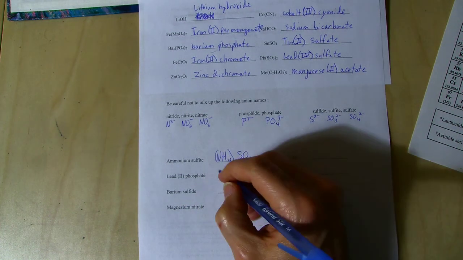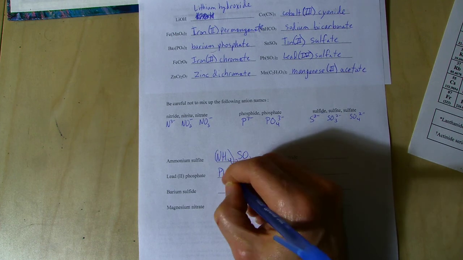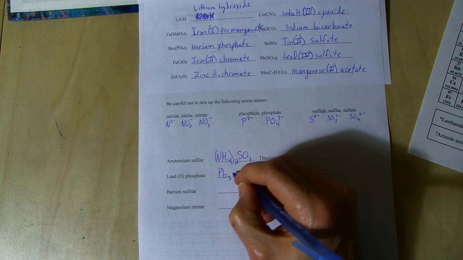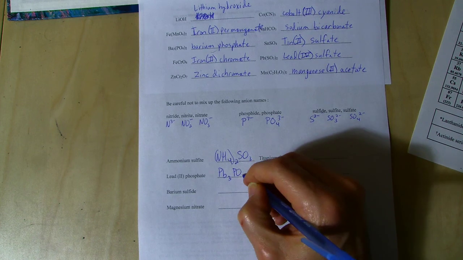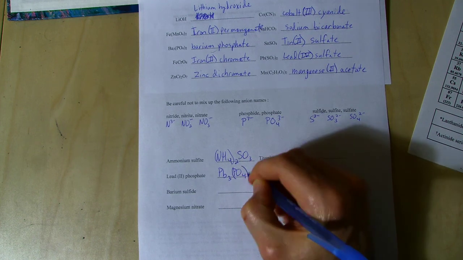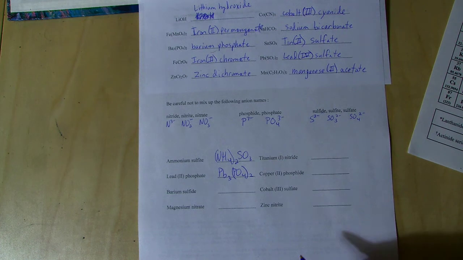Lead 2 phosphate. That's going to be lead, Pb3, PO4, and then I put parentheses because I need two of those.